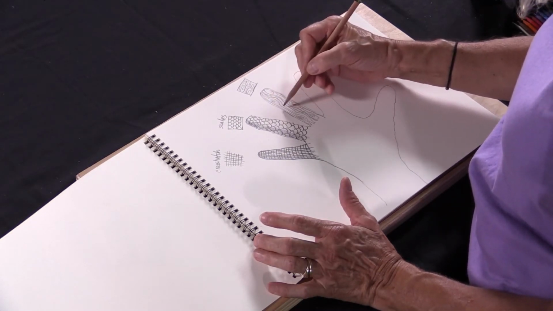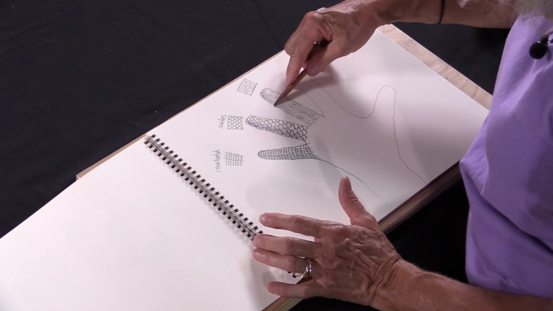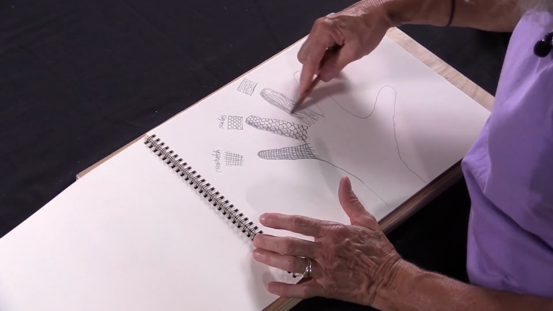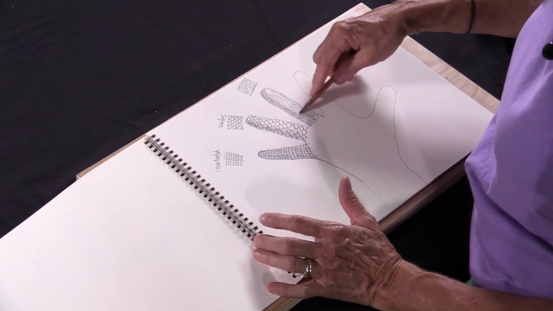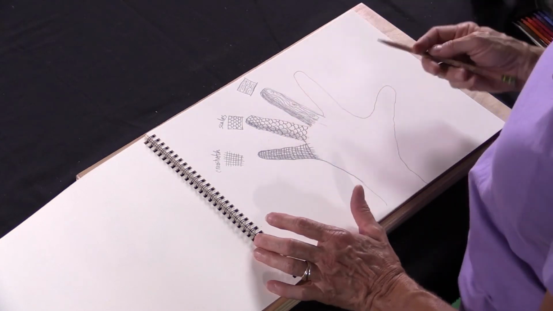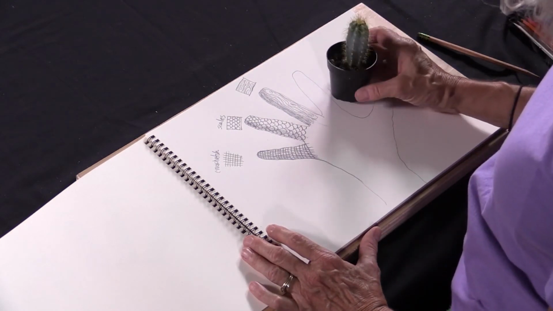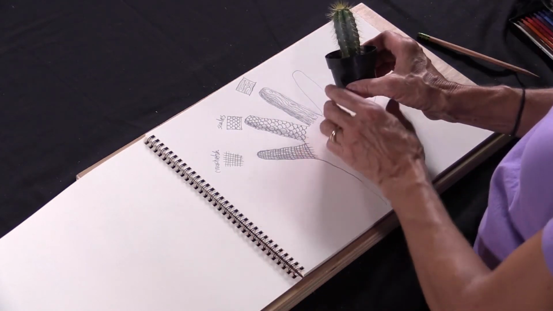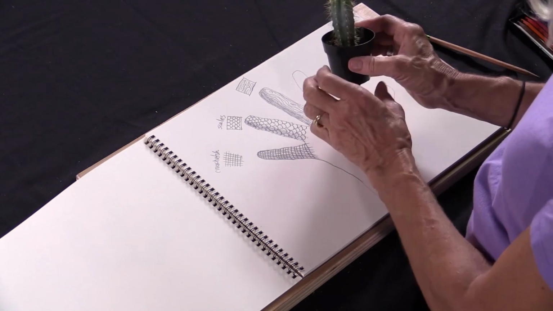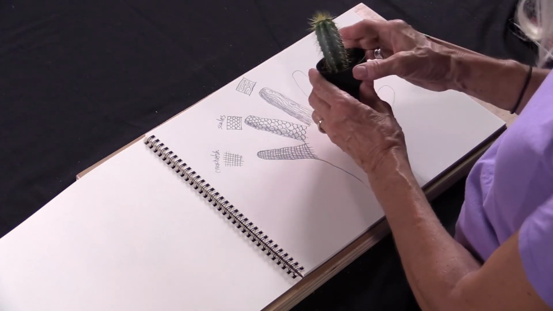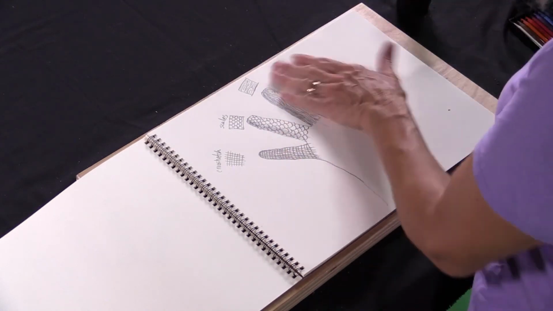It also looks a little bit like a topo map. And we can make that one 3D by shading the same side with the side of our pencil. Okay. The next one's going to be like our friend here, the cactus. See, so you can see how the cactus has little spines that go up through the cactus, has a fuzzy little top, and these little things that poke out of these little dots. So I'm going to keep that in mind.